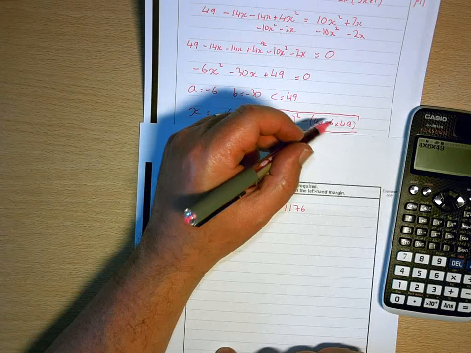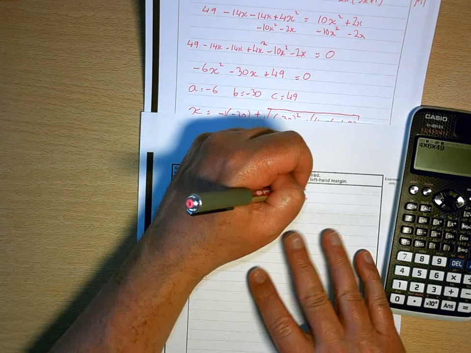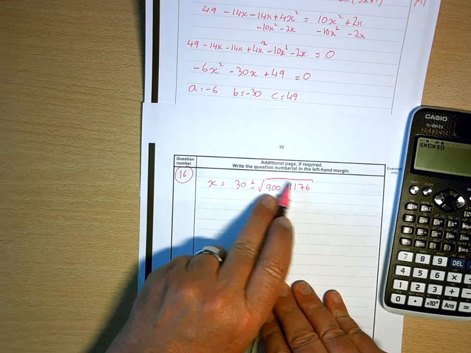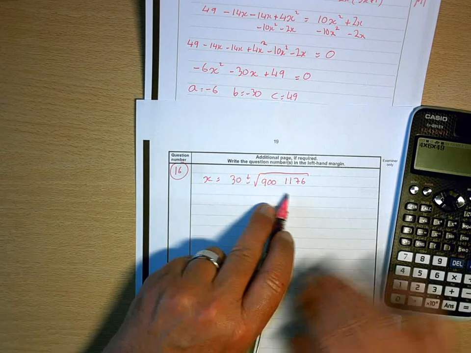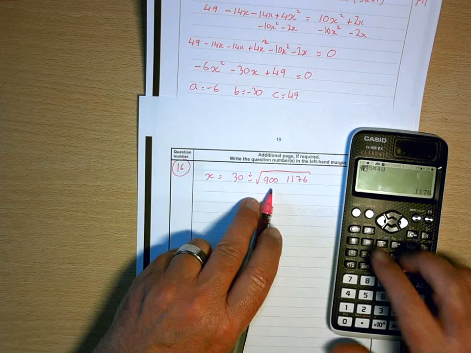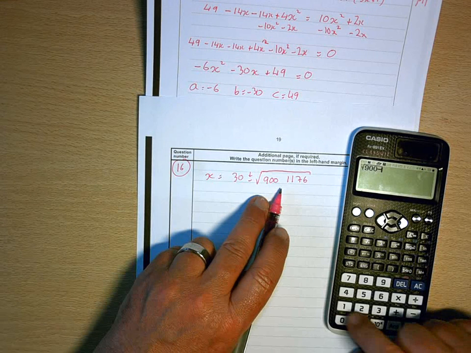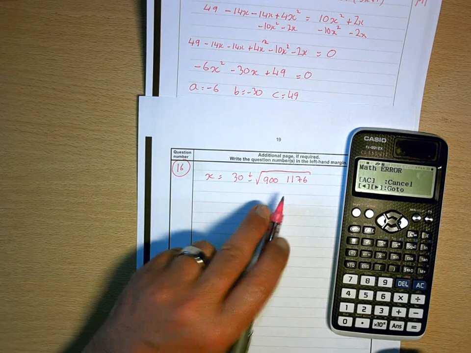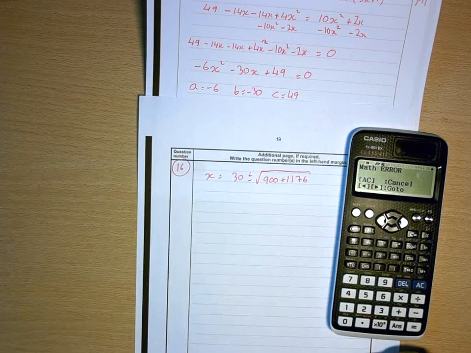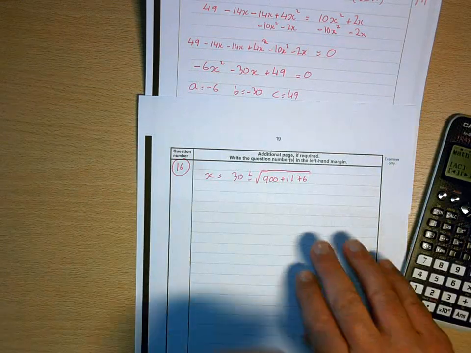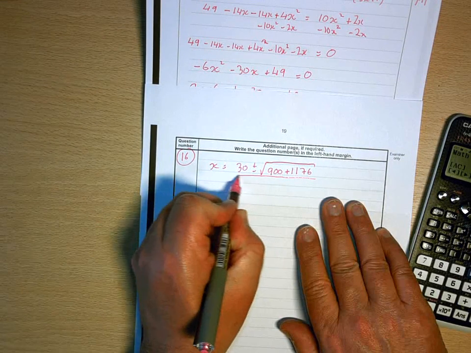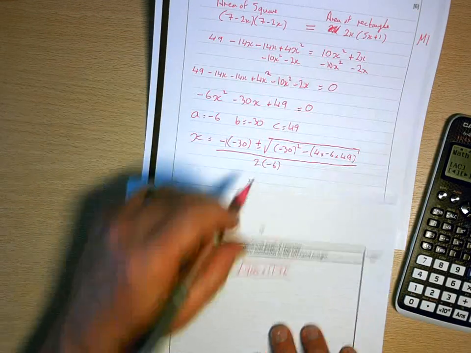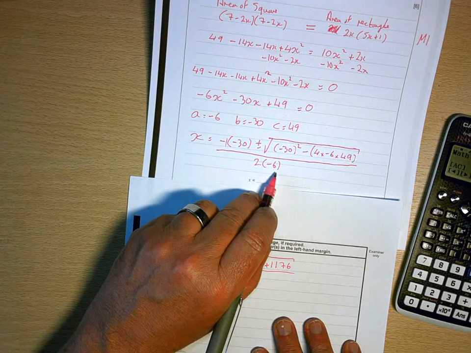If you get in a muddle, and I mentioned this on the previous video where we had one of these, this cannot be a negative value. So if you ended up doing the square root of 900 take away 1176 because you got that bit wrong, you can see you're going to get an error. So that can only possibly be a plus there in this particular case. All over 2 times minus 6, which would be plus 2 times minus 6, 2 6s are 12, plus times a minus, minus 12.